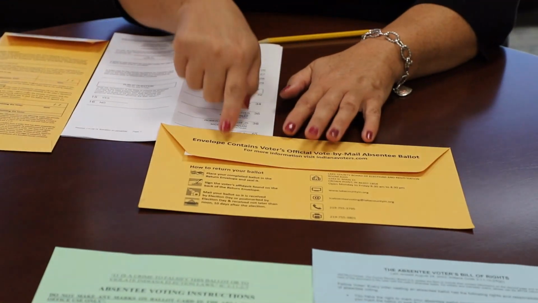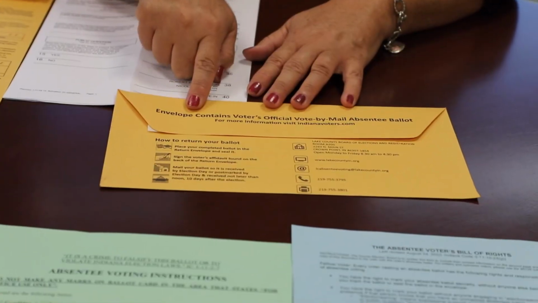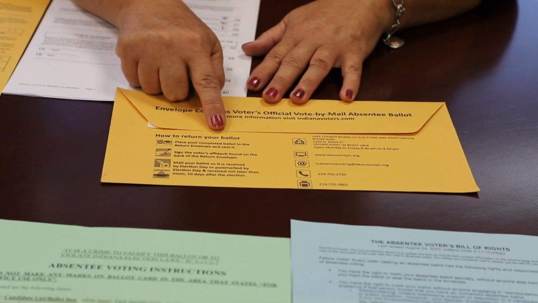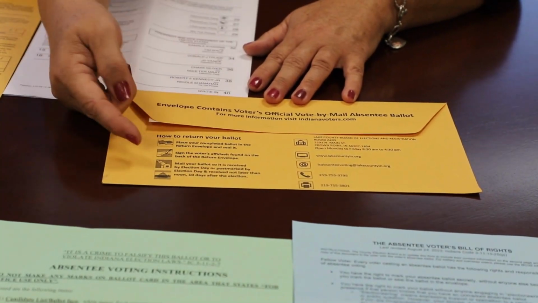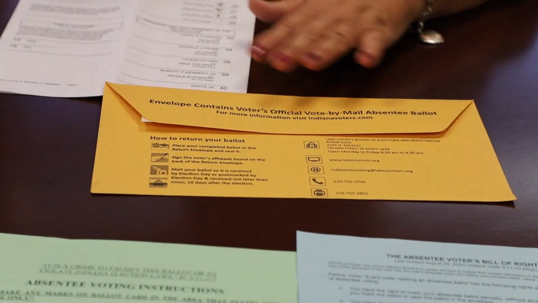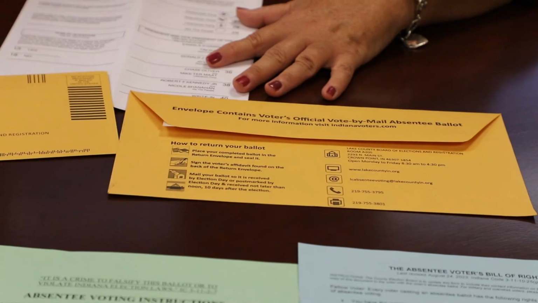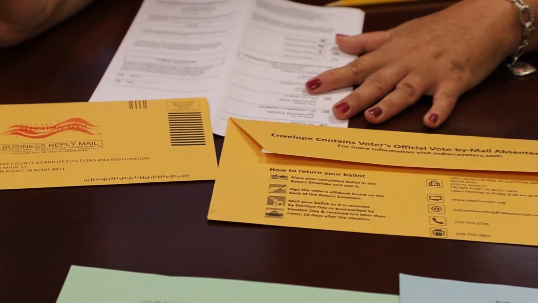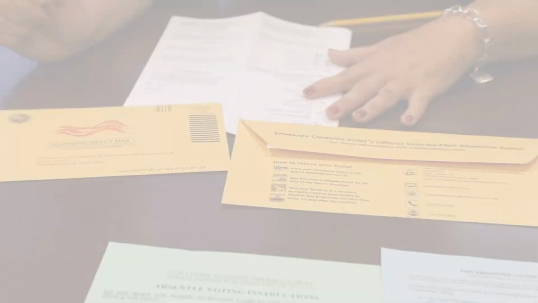On the back side of the envelope that came in with all your materials, it tells you exactly what to do. By placing your ballot in the envelope, you can then place this in the post office. Postage is paid on our envelope. You do not need to do anything. This can also be hand delivered by you or a family member.